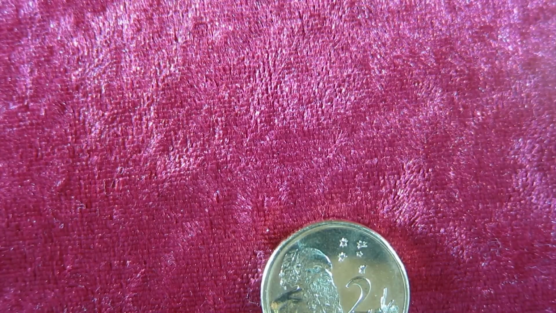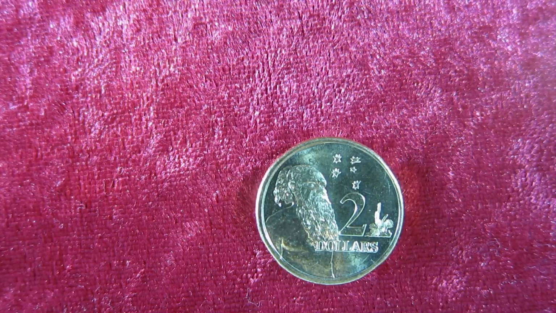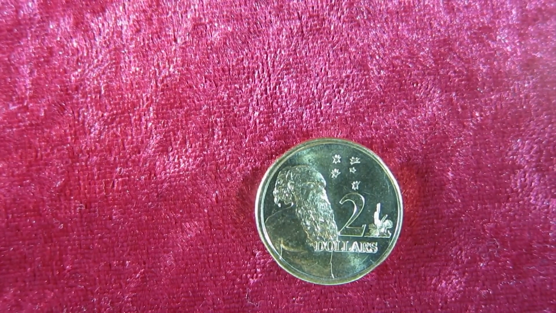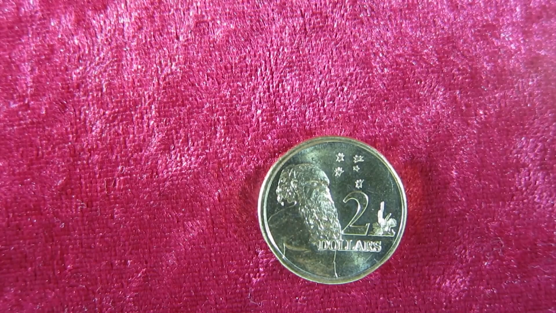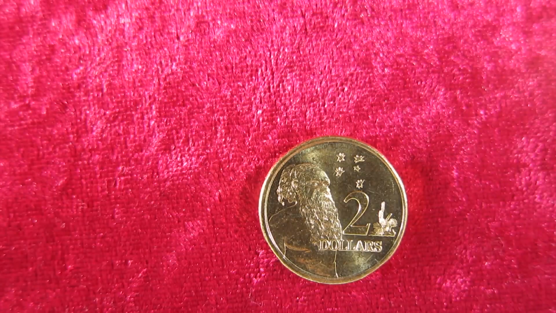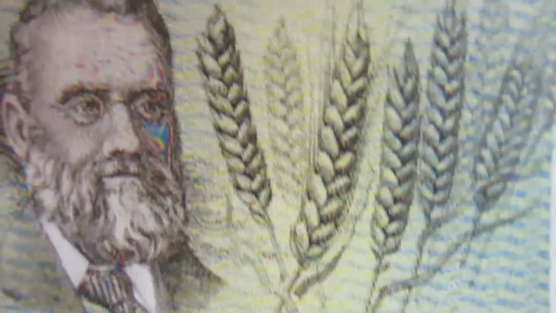Okay, and that brings me to our $2 coin. Now, the $2 coin was introduced in 1988, and it took the place of our $2 note, which I'll show you here. It was representative of our sheep farming in Australia, and on the reverse side was the wheat farming.